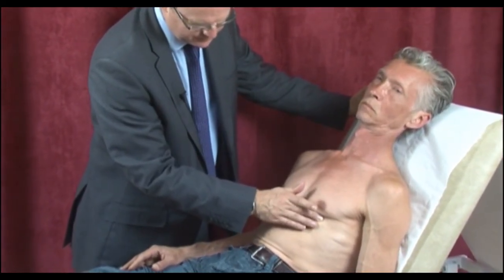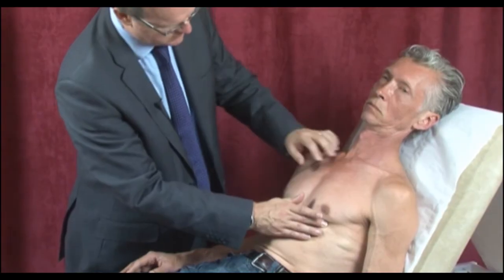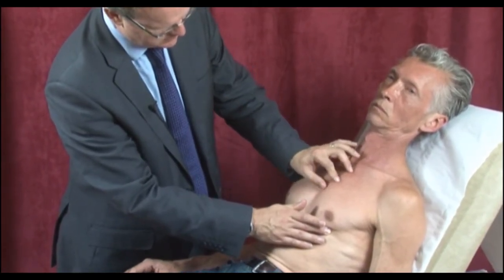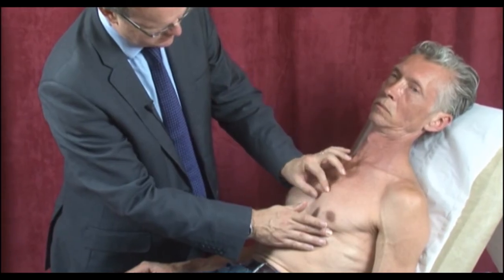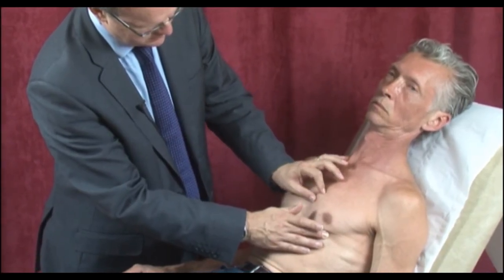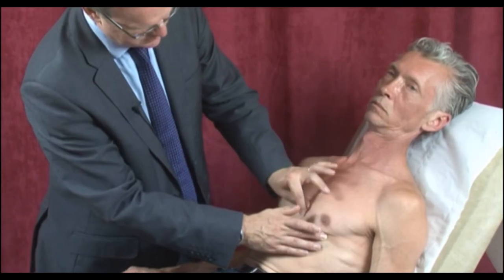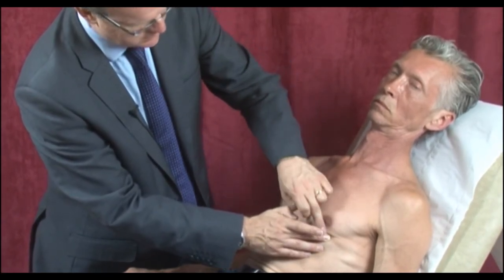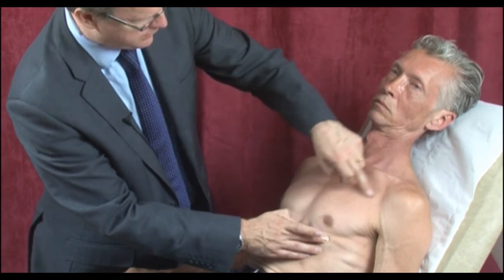To position the apex beat, it needs to be assessed vertically and laterally. The vertical assessment is made by counting down the rib spaces as shown. The apex beat is usually in the fifth intercostal space. The lateral assessment is made relative to the clavicle and is usually in line with the middle of the clavicle.